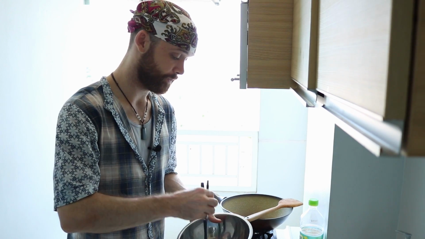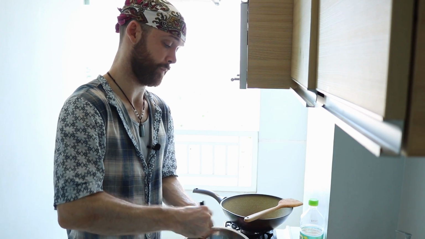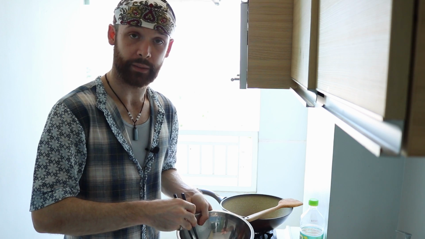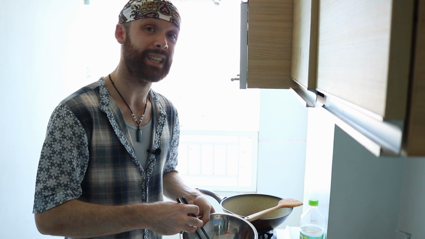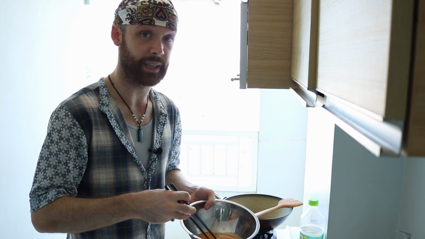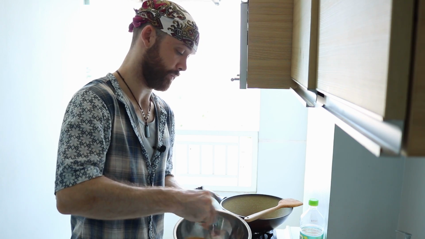Chopsticks for beating eggs, best thing since sliced bread. Maybe better, because sliced bread is lousy. And just beat the tar out of it. Basically what you're going to do is beat it until it shreds apart, and I'll show you what that looks like in just a second. So when it doesn't cling to the chopsticks anymore, you're good to go.